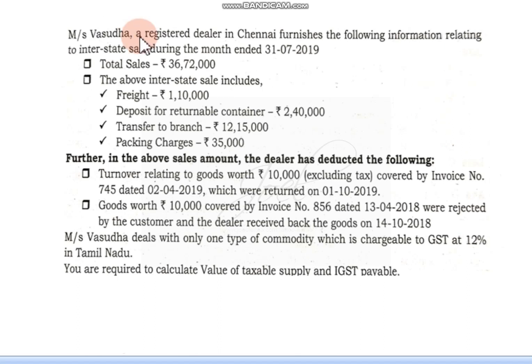See here, total sales, it is 36,72,000 is a total sale, which includes some of the items. Now we have to see those items which are not supposed to be included but still are included, then we have to deduct them. Which are supposed to be included, which are allowed, we are not doing any adjustments.